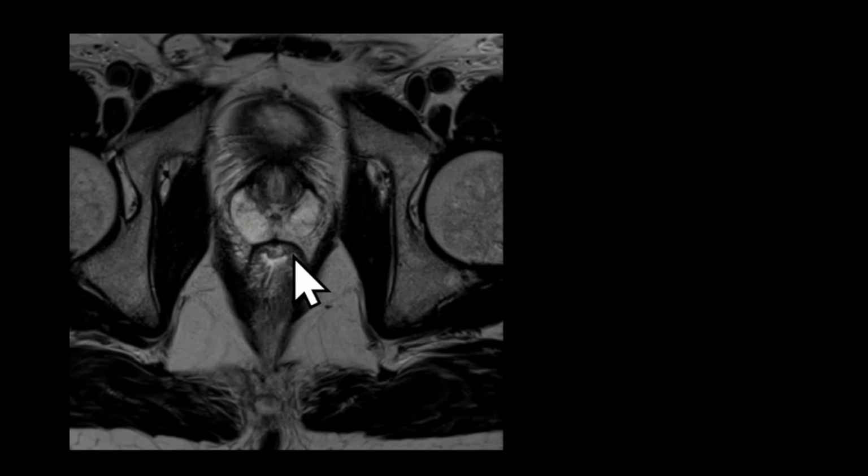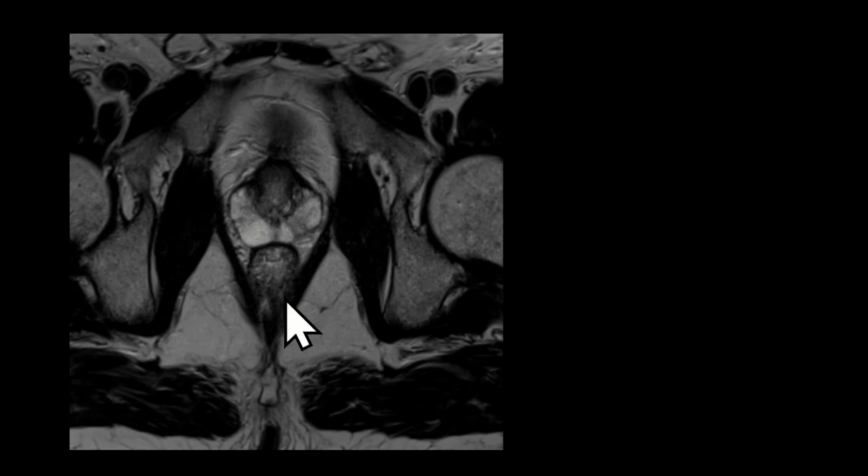Remember, malignancies are often going to be mildly hyperintense to muscle on T2, and the relationship of the tumor to this wall, i.e. is it confined to the wall, beyond the wall, and how far beyond the wall, is going to determine the T stage.